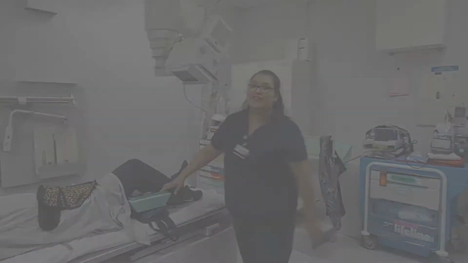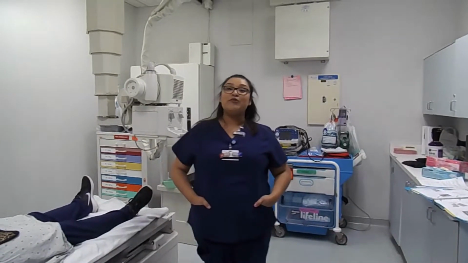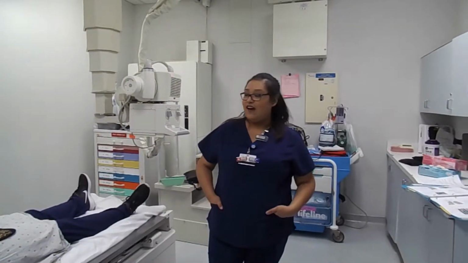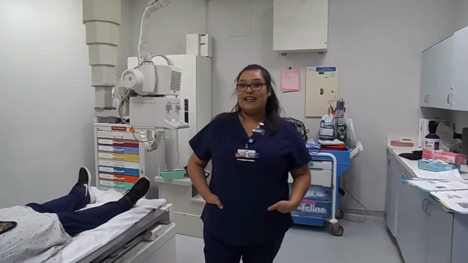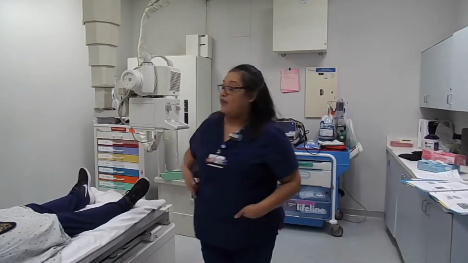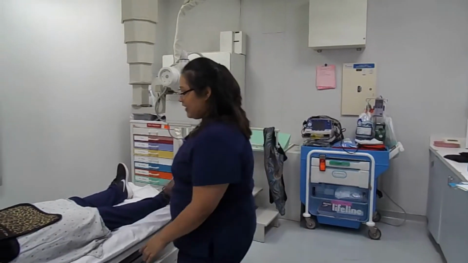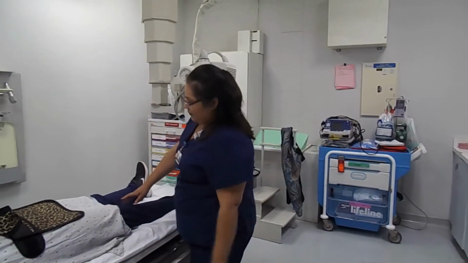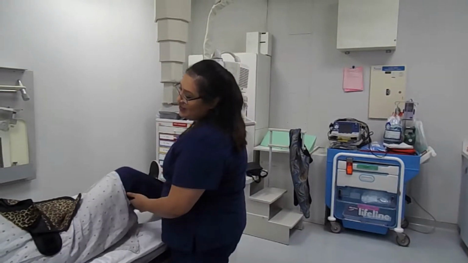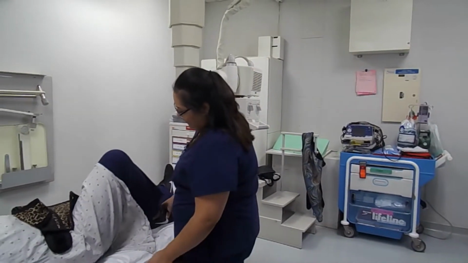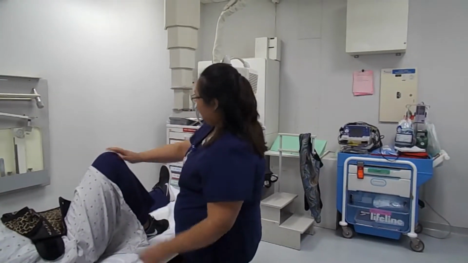We'll be moving on to our last projection, a tangential projection of the patella, also known as the Merchant method. And for this projection, our patient's going to remain supine, and we're going to ask her to flex her knee as much as she can. So Ms. Garcia, go ahead and flex your knee all the way you can, okay? There we go.